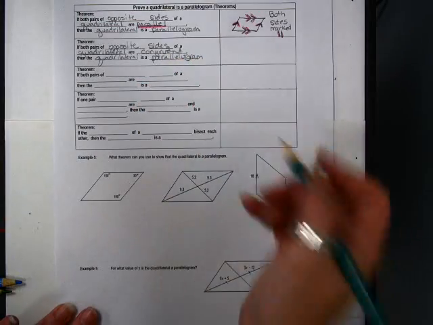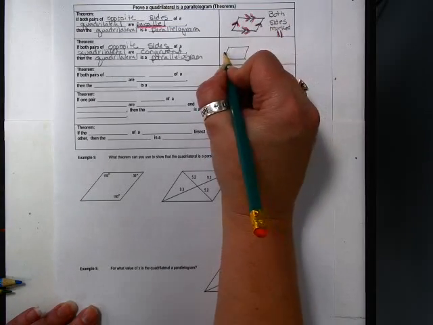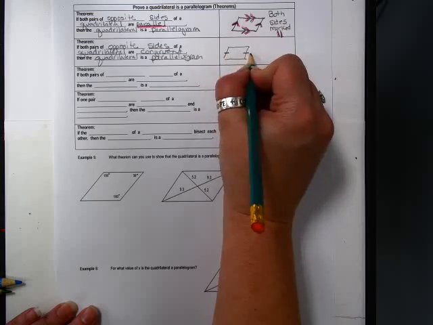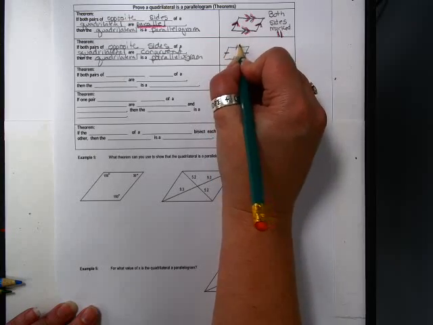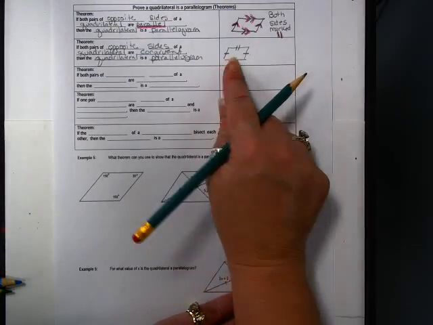So if you have some random shape like this and it's marked with single hash marks across from each other and double hash marks across from each other, then you know that this shape is a parallelogram.